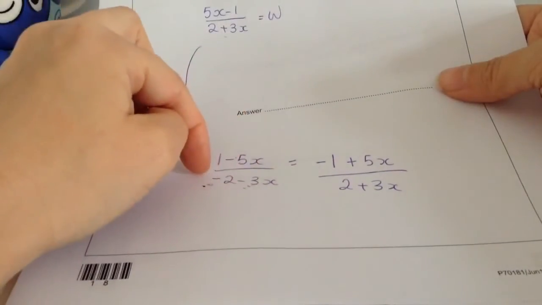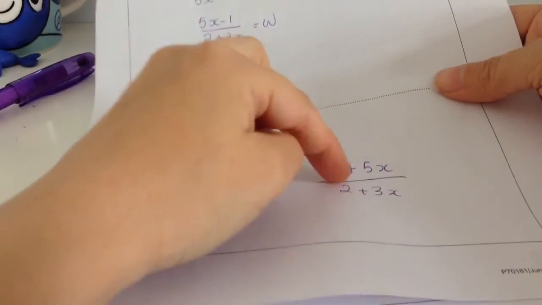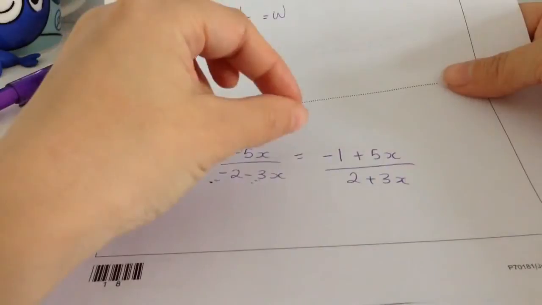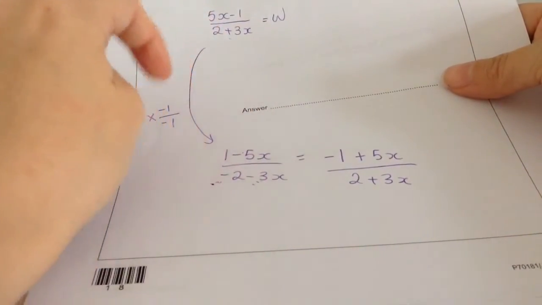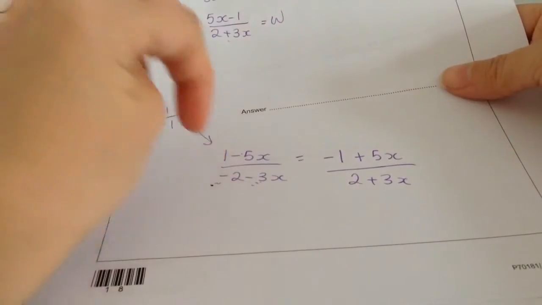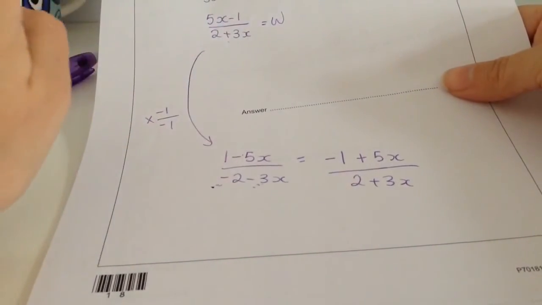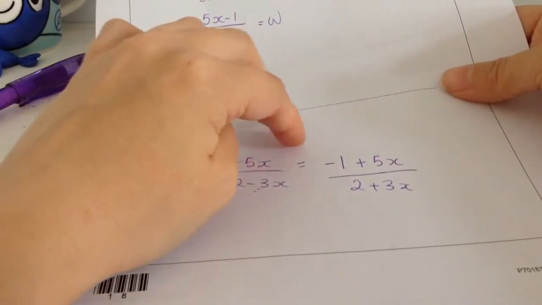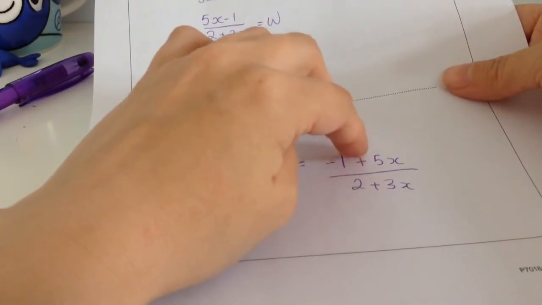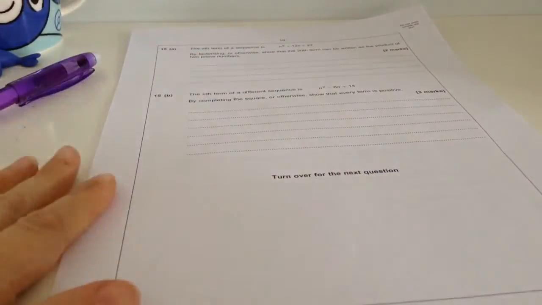If you wrote that, and then you tried to write that, but then you did something stupid here, sometimes when they mark these things, it says ignore subsequent working, which means as soon as they see the correct answer, they can just give you full marks and move on. But there's some questions where if you get the right answer and then you make it wrong, then they mark your final answer, and that's kind of harsh. So, I don't know. It's up to you.